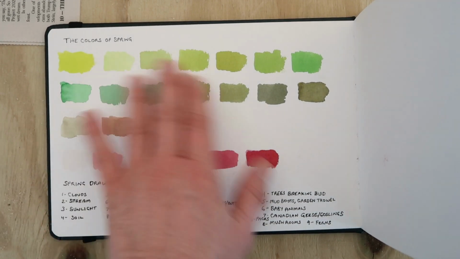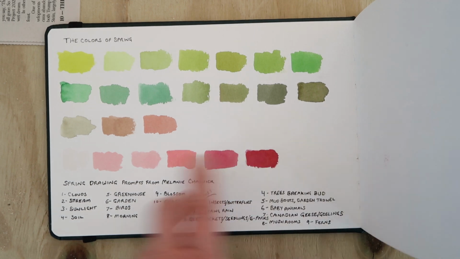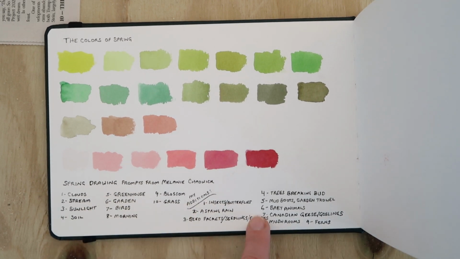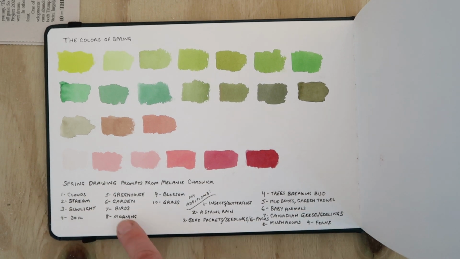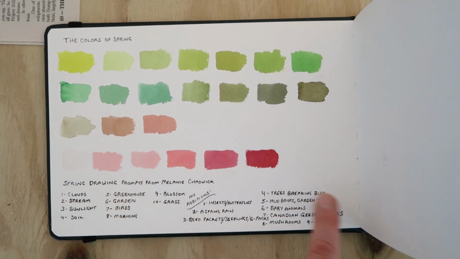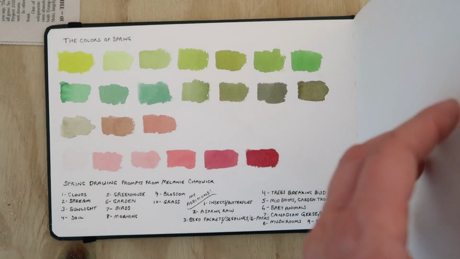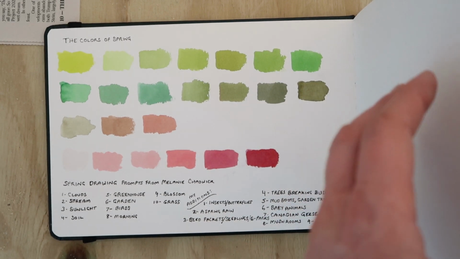So that's what I wanted to do with this. I happened to see Melanie Chadwick's video, and that's what this is. She wrote some prompts on one of her videos for us to follow, and I thought it would be handy to just write those down. So I did that, and I added a few of my own.